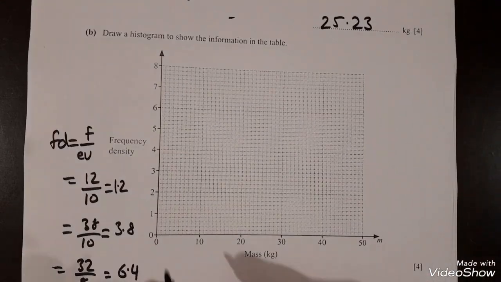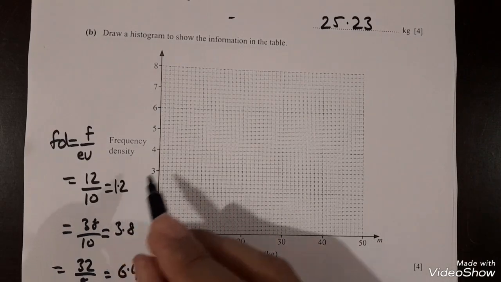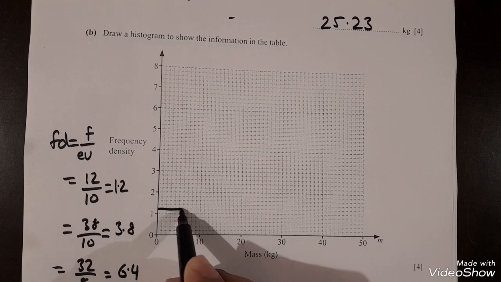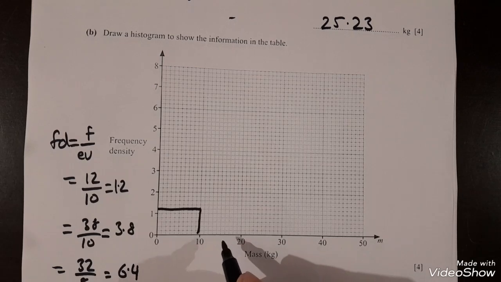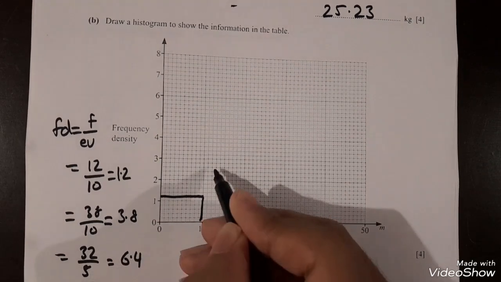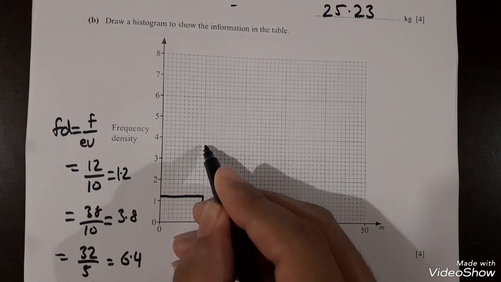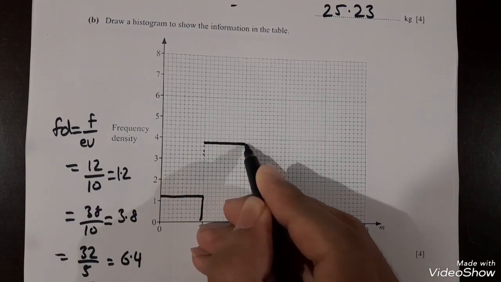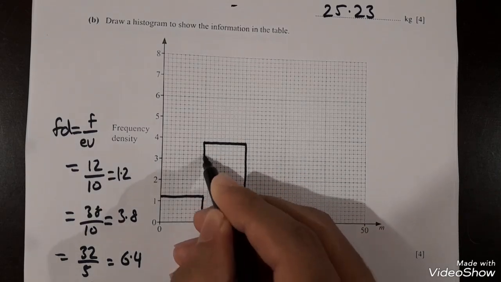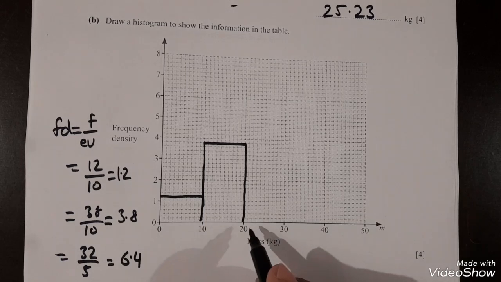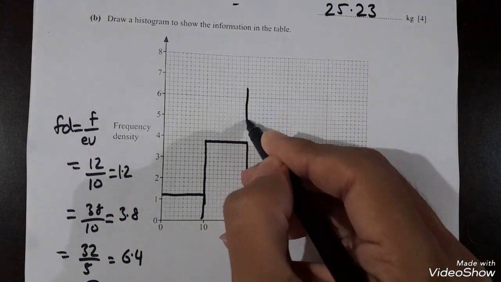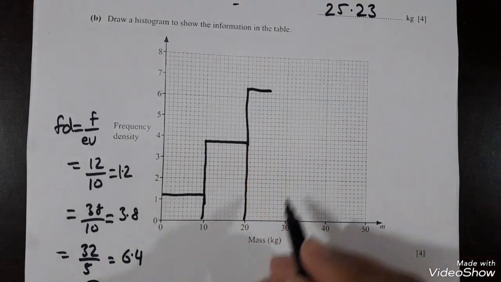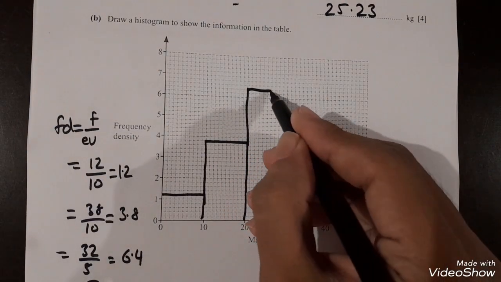So over here, first from 0 till 10 it is 1.2, so we draw it like this. Then for the second, from 10 till 20 it is 3.8, so like this. Then from 20 till 25 it is 6.4, so in between.